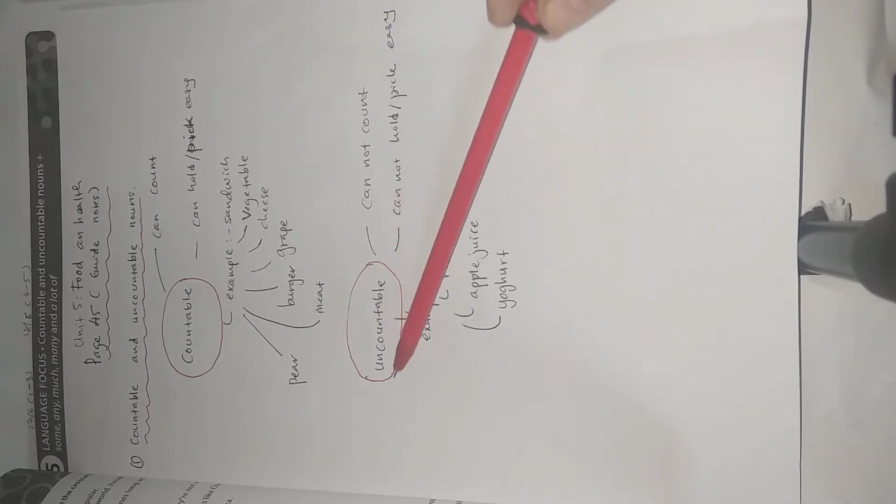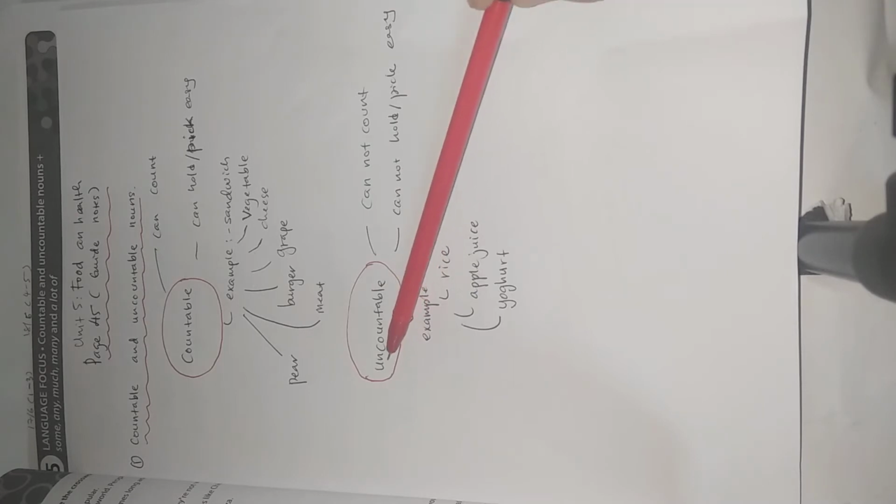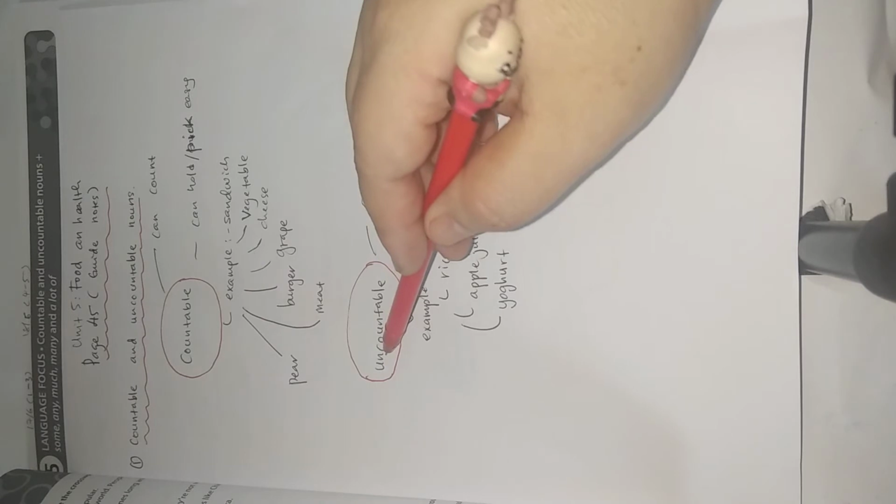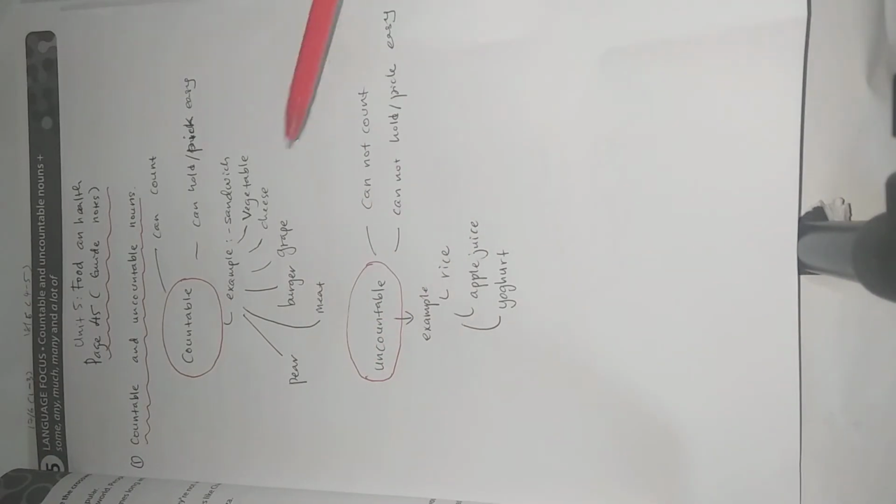How about uncountable? Sorry, uncountable. Just now was countable, but now it is with UN. Uncountable is something that you cannot count. It's unable to count easily.